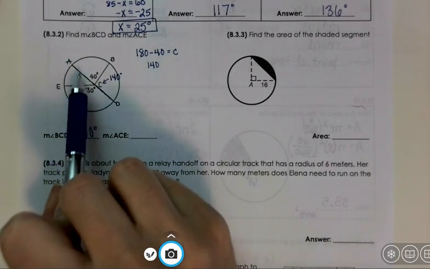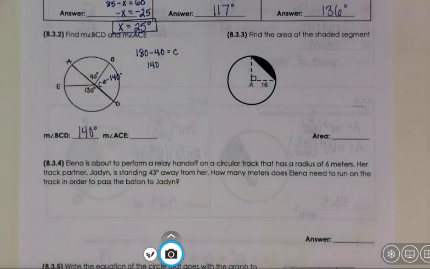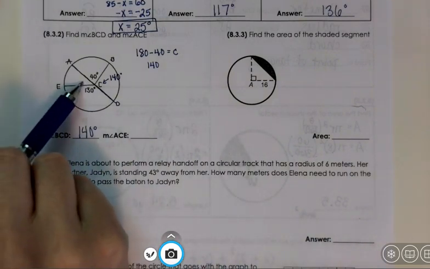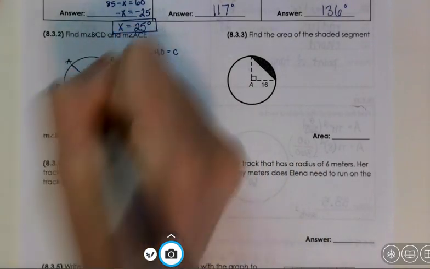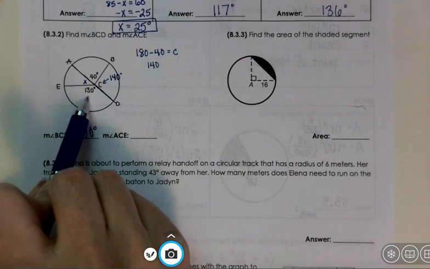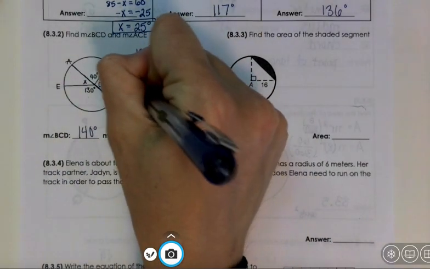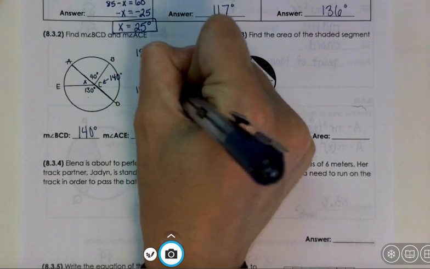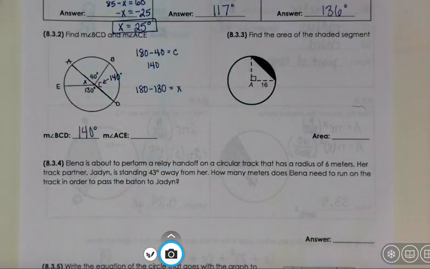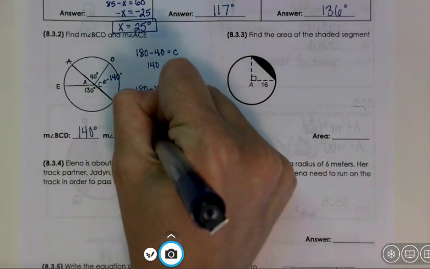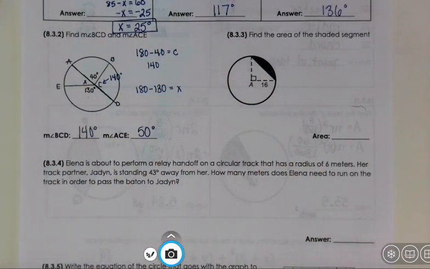Now I also know that all of these added together will give me 360. But I could also do the same method here, because again, this is a straight line. I'm just going to put an X there. My X and 130 will also add up to 180. So I'm going to do 180 minus 130, and that will give me my X. Well, 180 minus 130 is 50 degrees. So the measure of angle ACE is 50 degrees.